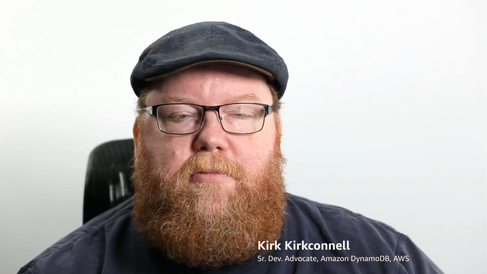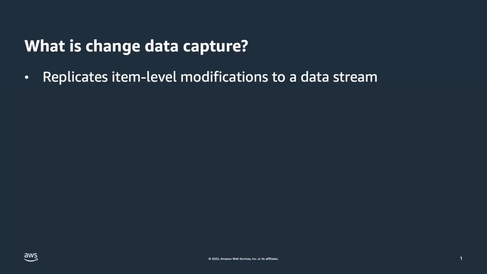Hey, this is Kirk from the DynamoDB team, and today we are talking about change data capture for DynamoDB. Change data capture for Amazon DynamoDB, or as some people call it CDC, replicates all item-level modifications to a data stream for you. It's an optional feature, so you will have to enable it in order to use it.